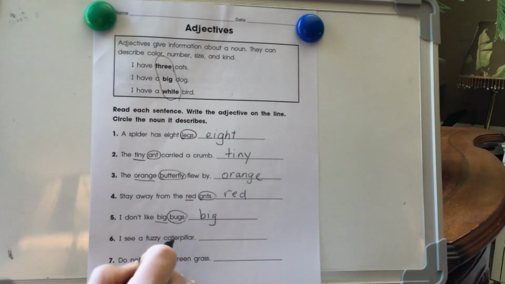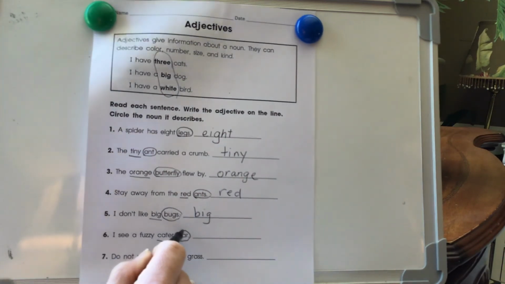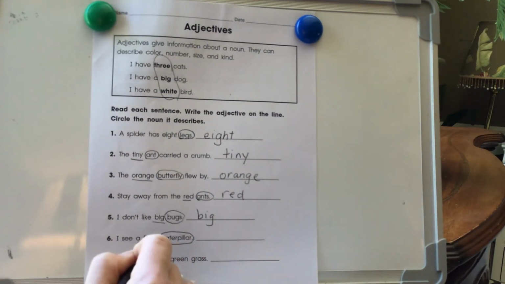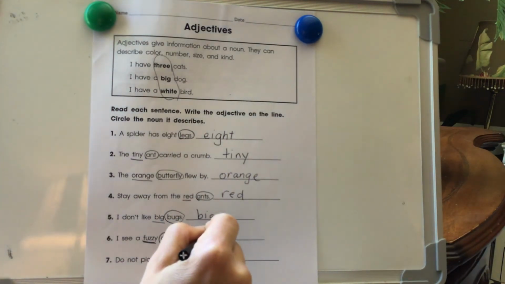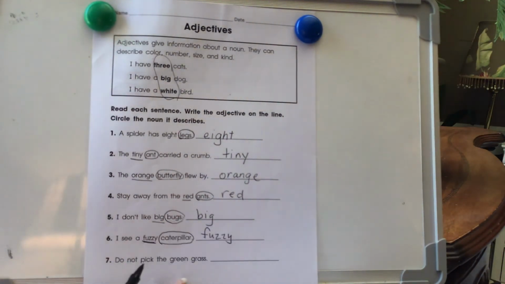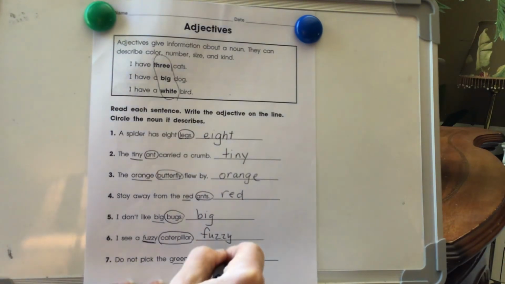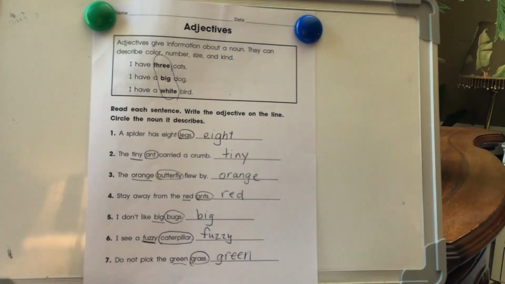What is our person, place, or thing? Our person, place, or thing is a caterpillar. It's a thing. And what kind of thing is it? It is a fuzzy caterpillar. Do not pick the green grass. So our person, place, or thing. Our thing is grass. What kind of grass is it? It is green. So those are adjectives to describe how each of them work.